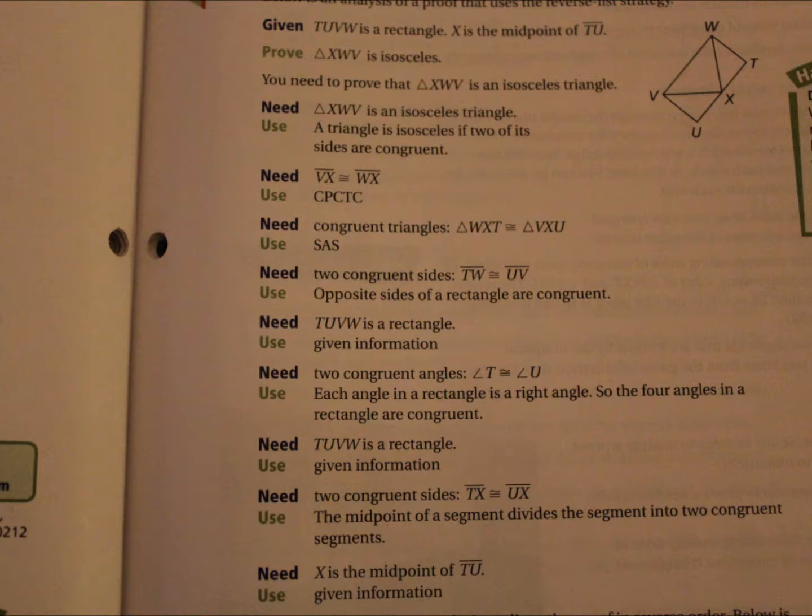TUVW is a rectangle, which is given again. Line segment TX is congruent to line segment UX again because the opposite sides of a rectangle are congruent. And finally, X is the midpoint of line segment TU, which was given. That's it. We've solved this problem by proving the statement using the reverse list method.